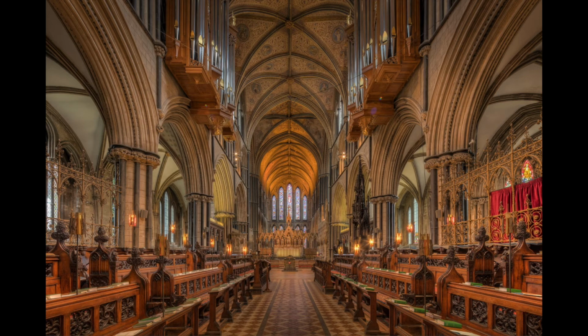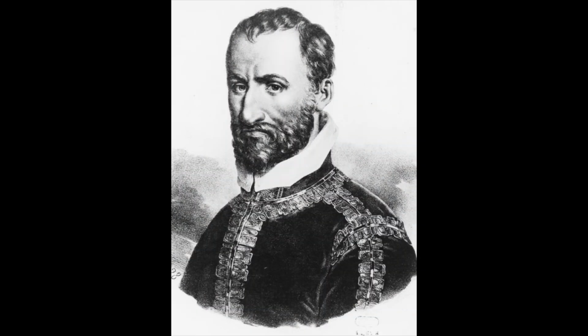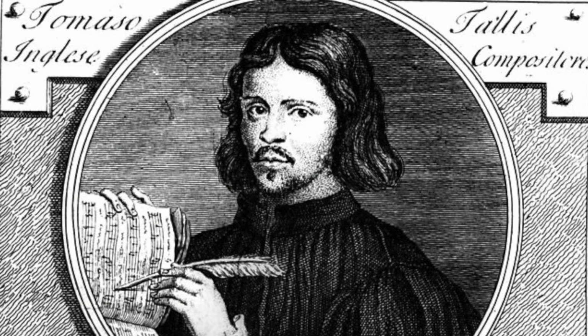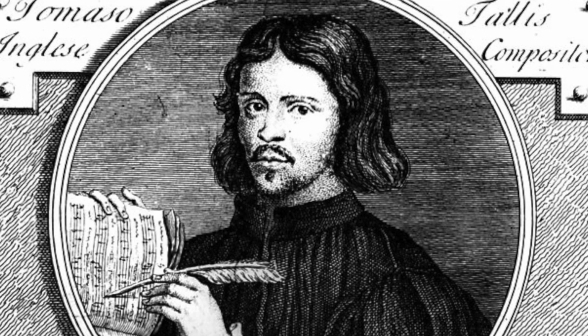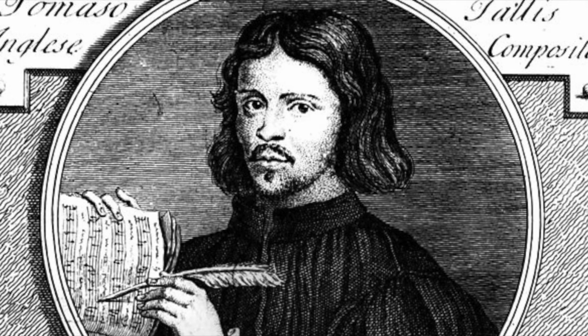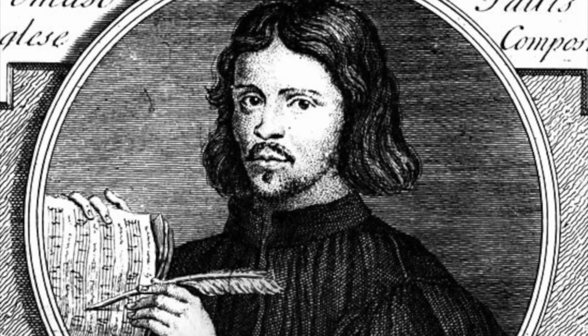Important Renaissance composers were Josquin des Prez, Palestrina, Monteverdi, William Byrd, and Thomas Tallis. You can find an example of Tallis's work in your book under the title Tallis Canon.